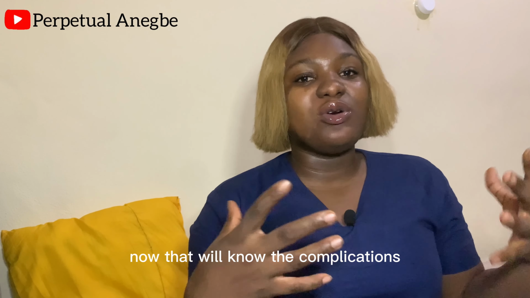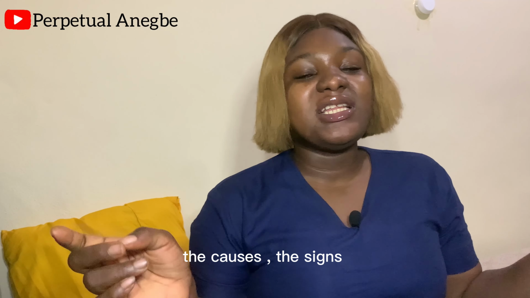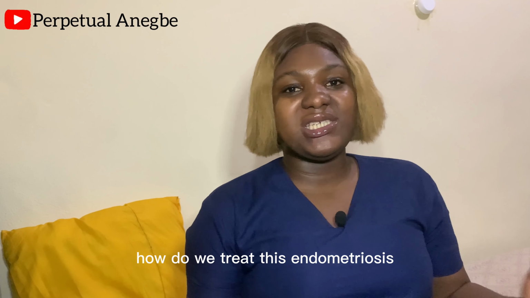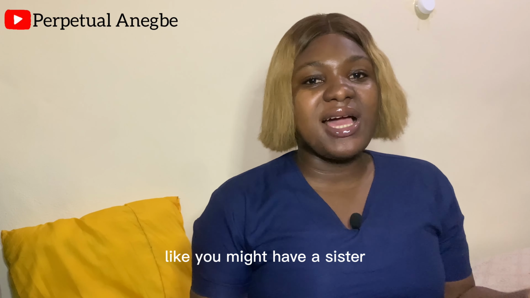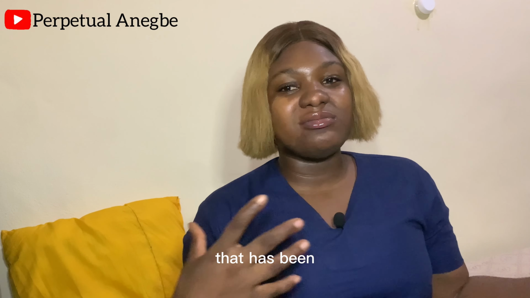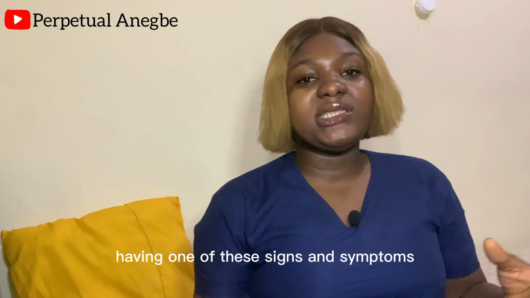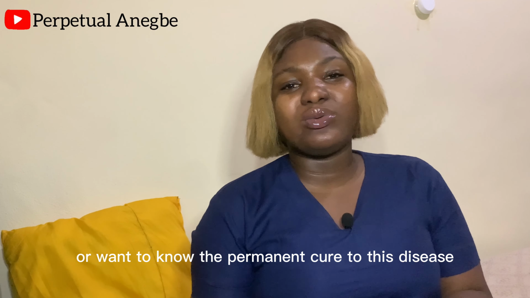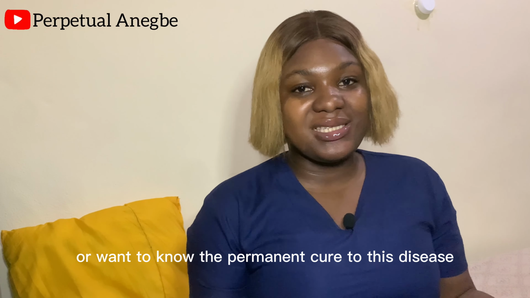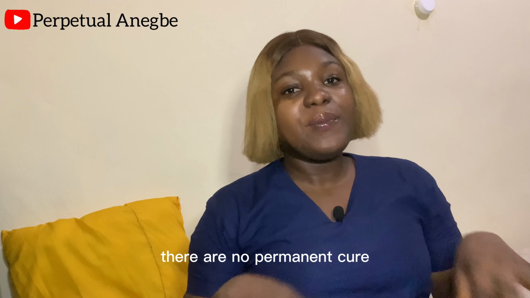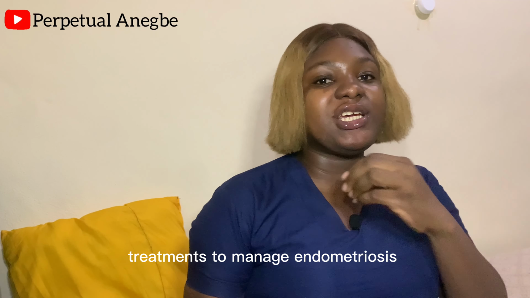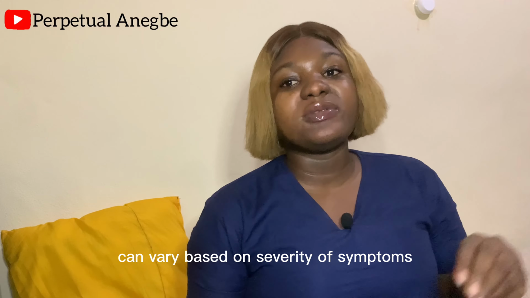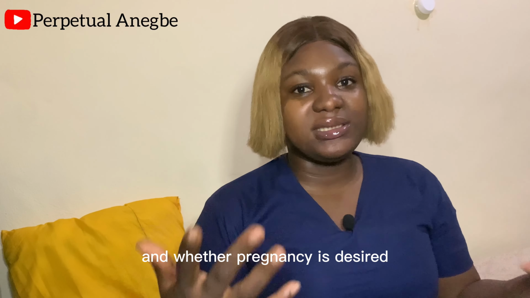Now that we know the complications, the causes, the signs and symptoms, how do we treat this endometriosis? You might have a sister or a friend that's been having one of these signs and symptoms and is worried or wants to know the permanent cure to this disease. But unfortunately, there is no permanent cure. Treatments to manage endometriosis can vary based on severity of symptoms and whether pregnancy is desired.